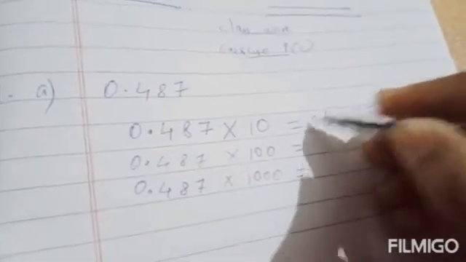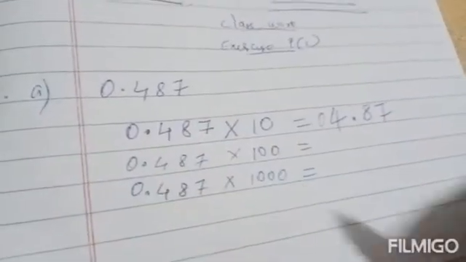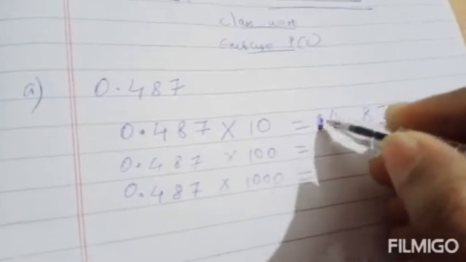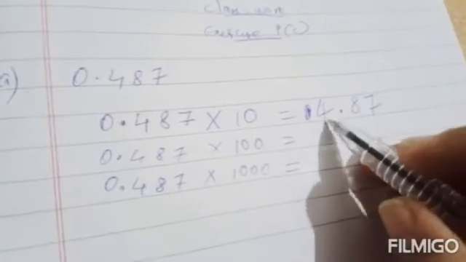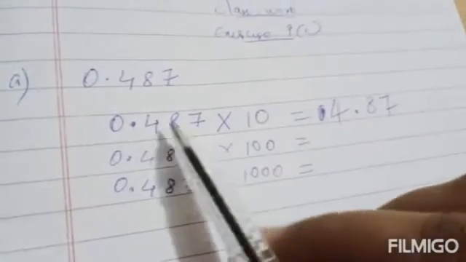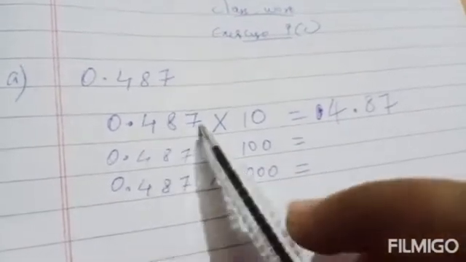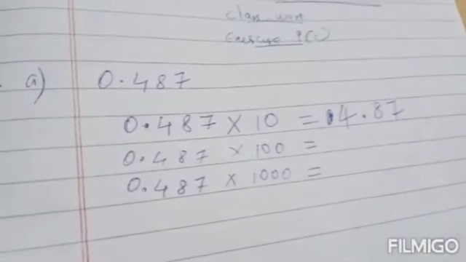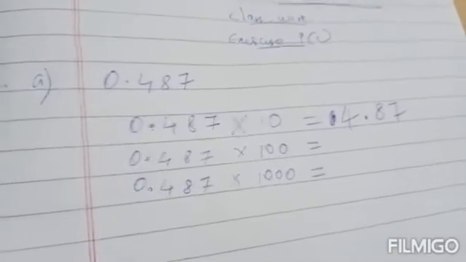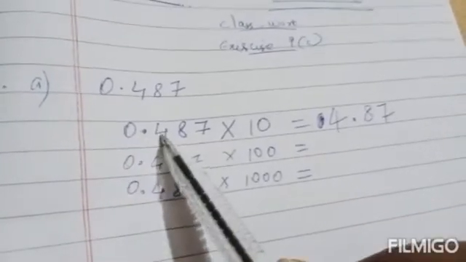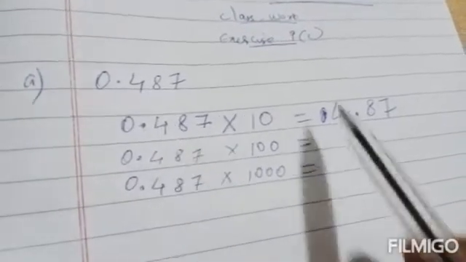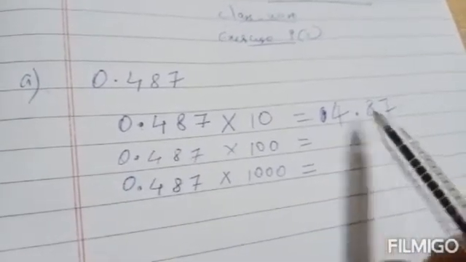So you can put 0, 4.87. It means it is 4.87 itself. This 0 has no value, that's why we are not writing that. So the answer is 4.87. Okay. When a decimal fraction is multiplied by 10, we can move the decimal point one place to the right. Okay. So one place after 4 it will be the decimal point. So 4.87 will be the answer.